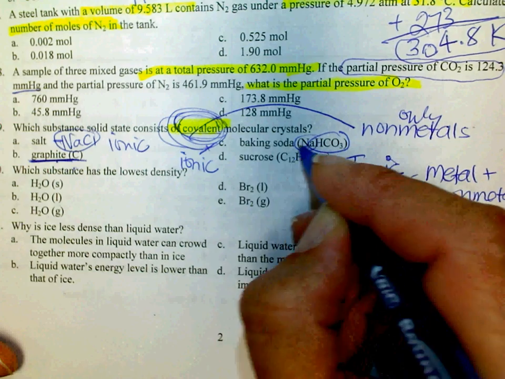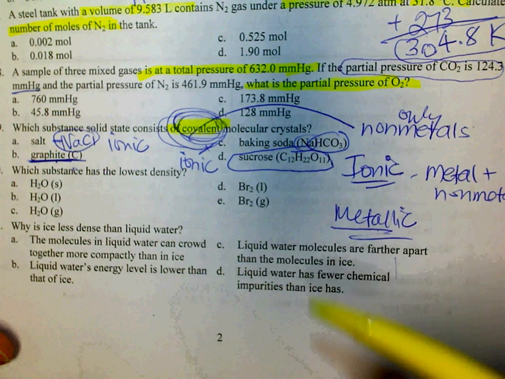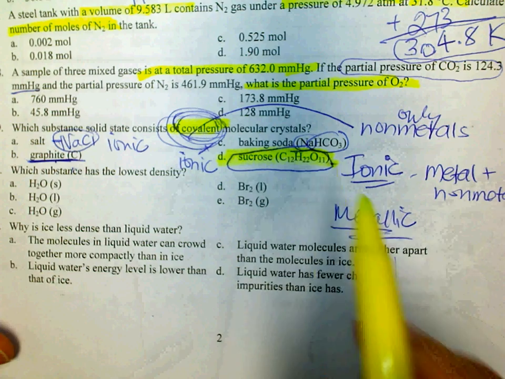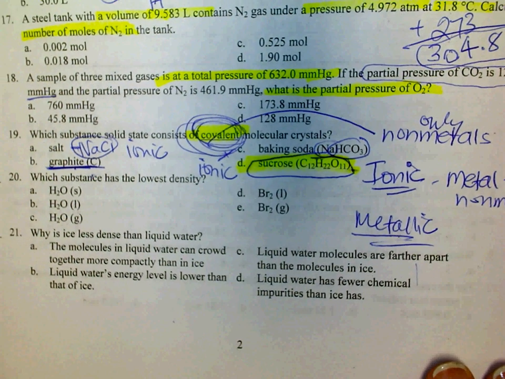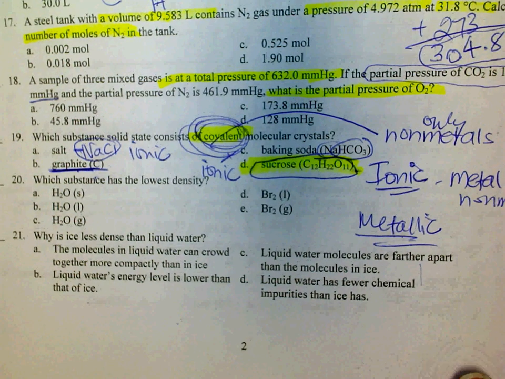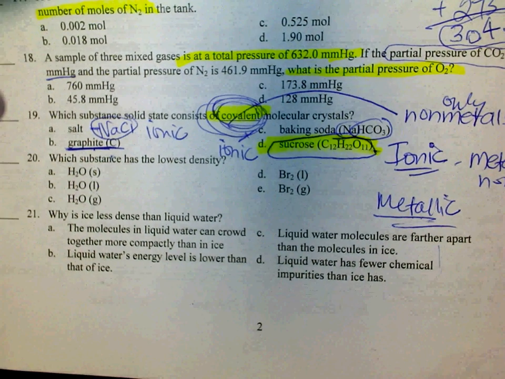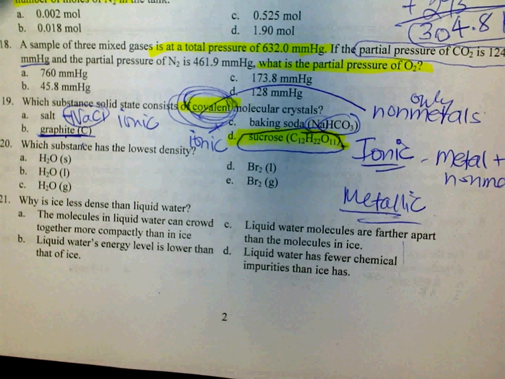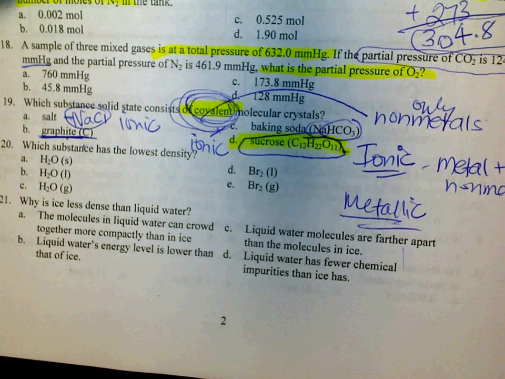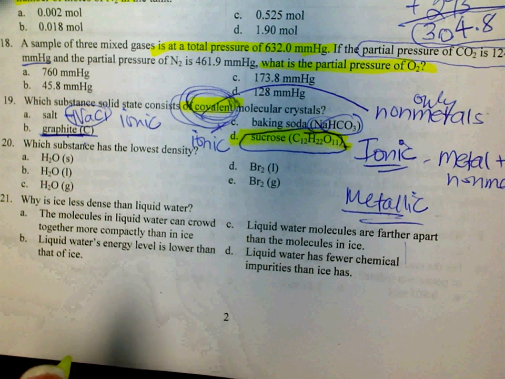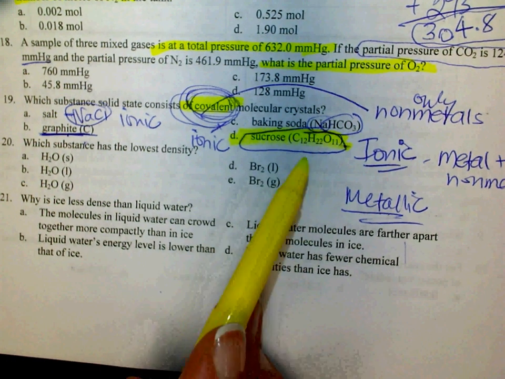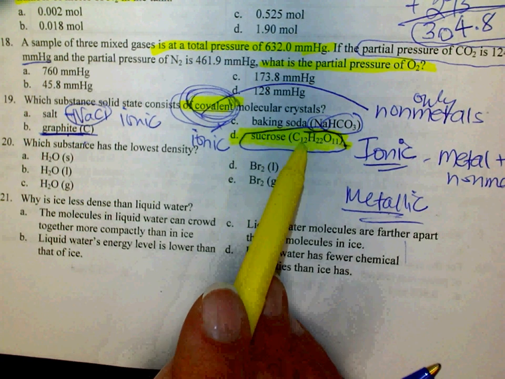What is this one, kids? That is CHO, carbohydrate. You learned that in biology, and that is a covalent compound. If you see glucose, sucrose, lactose, galactose, fructose, those are all carbohydrates. So wait, so carbon is not a non-metal? Carbon is a non-metal. So isn't that covalent? Yes. So how come you put sucrose? This is a group of non-metals, so it's covalent.